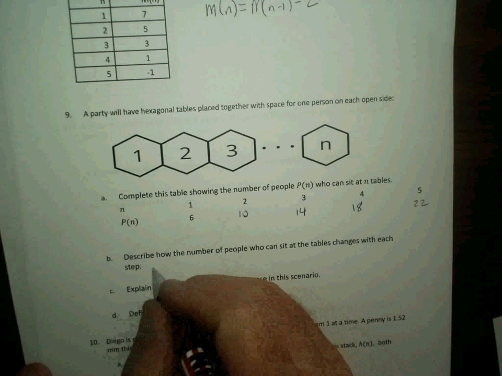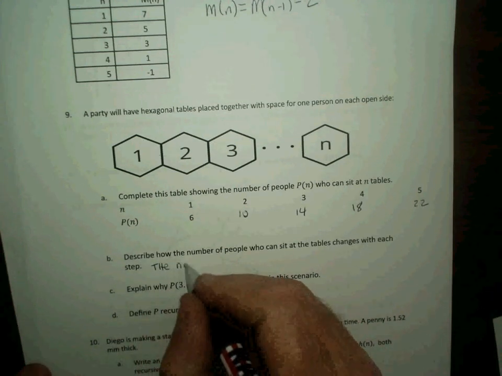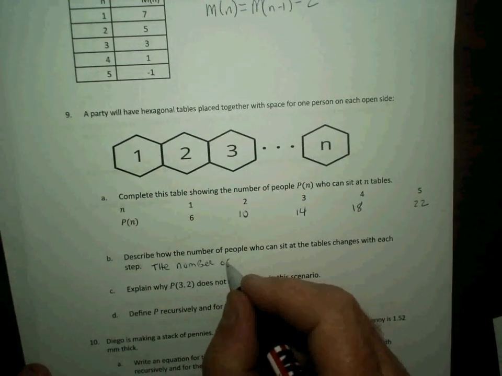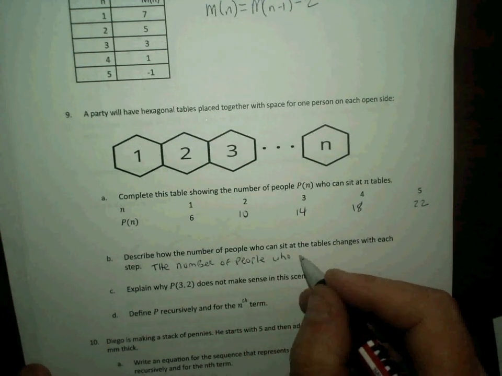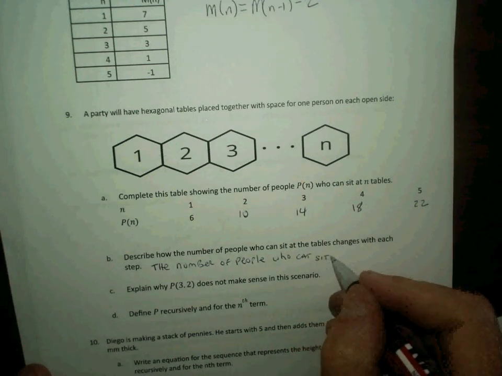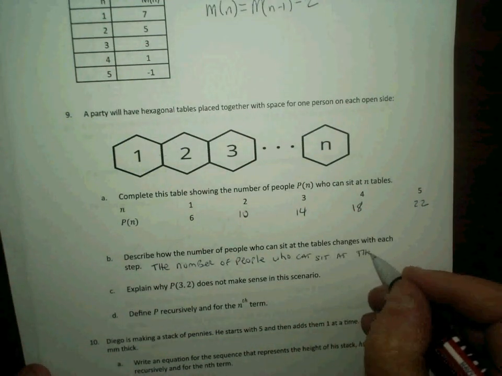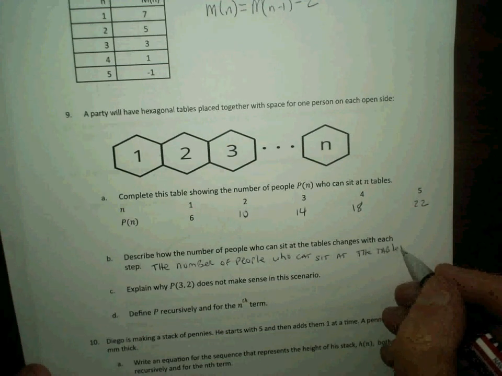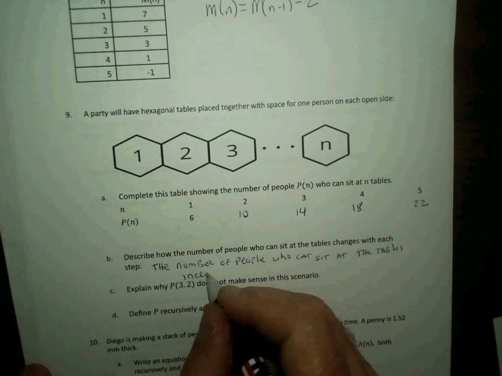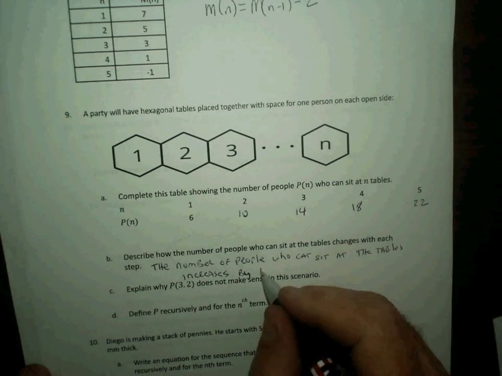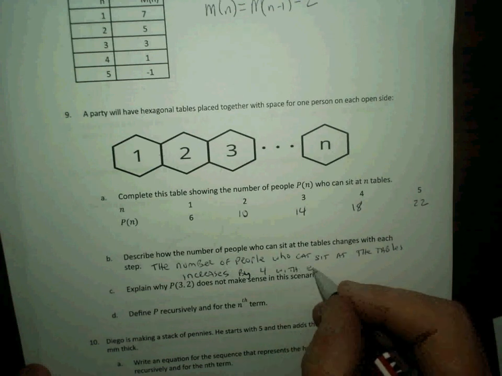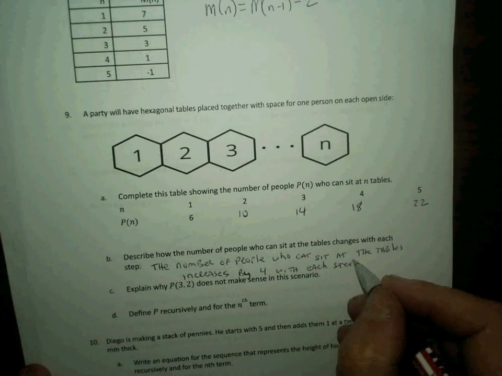The number of people who can sit at the tables increases by 4 with each step. Isn't that much fun?